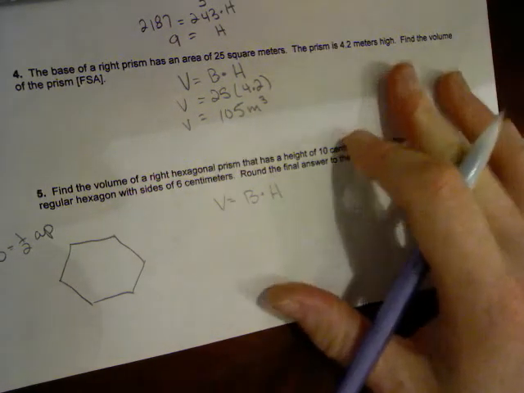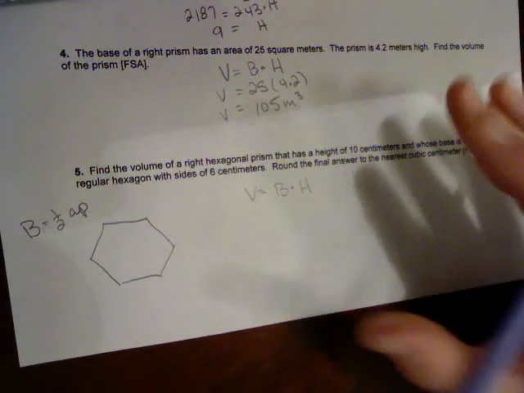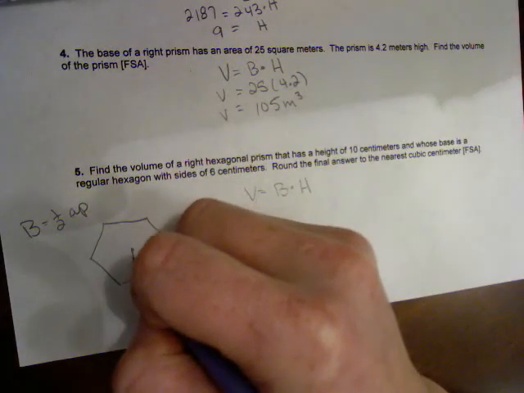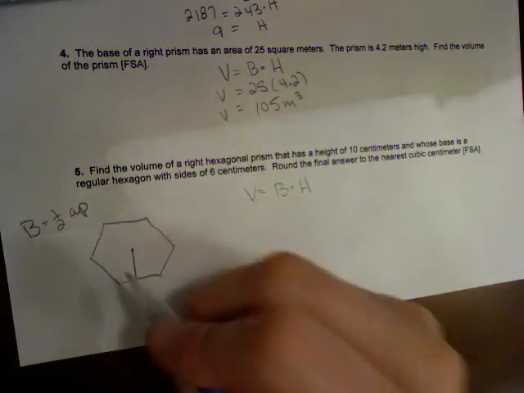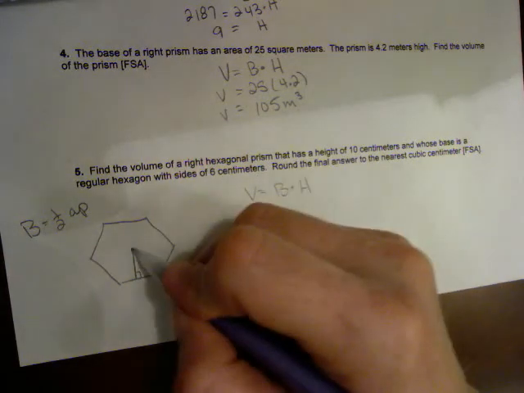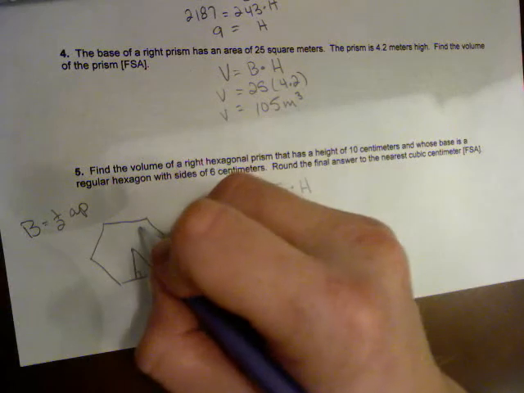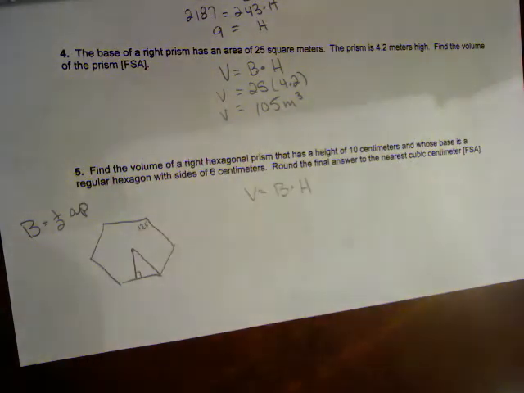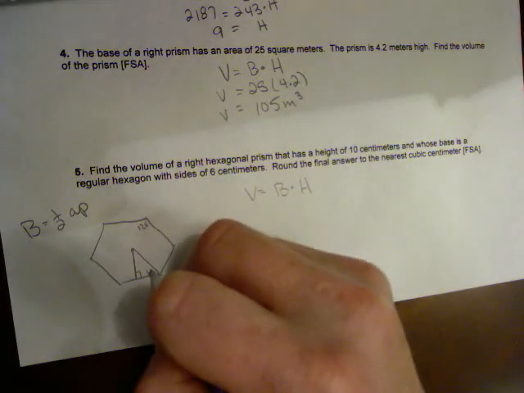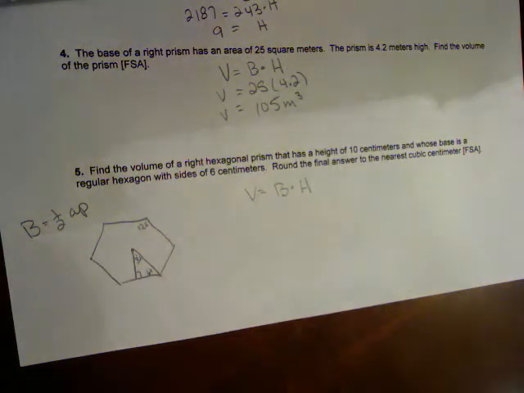Now the 1/2 AP, the little a stands for the apothem, which is the segment that goes from the center of the hexagon at a 90-degree angle to the base, and then we have our radius drawn. Now because these are 120-degree angles outside on the hexagon, we have a 60 and a 30-degree angle in this little triangle.